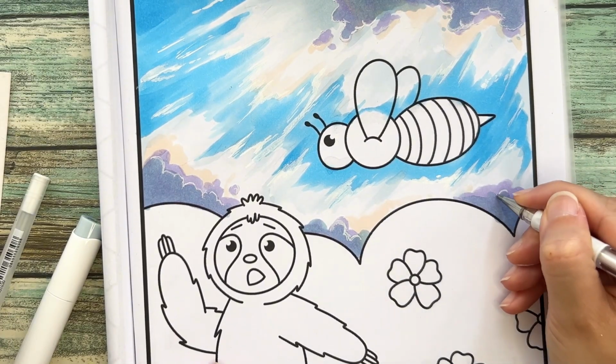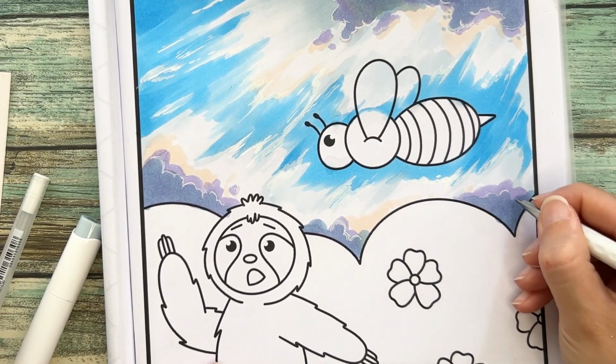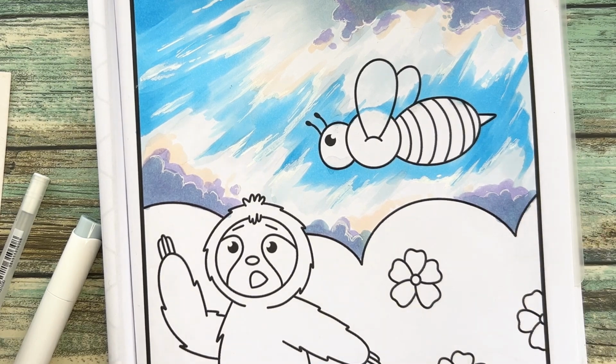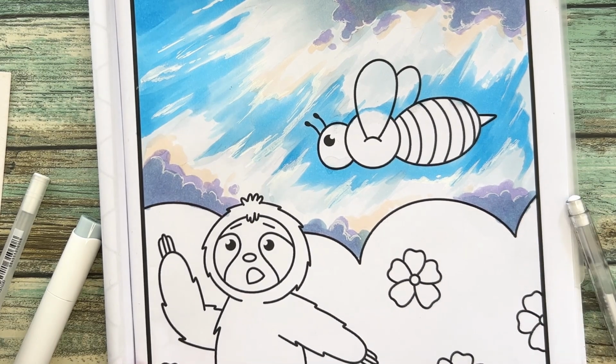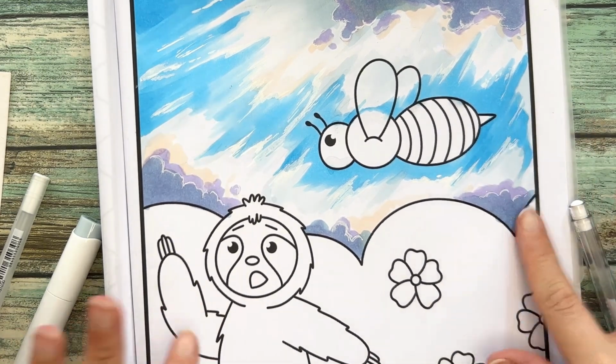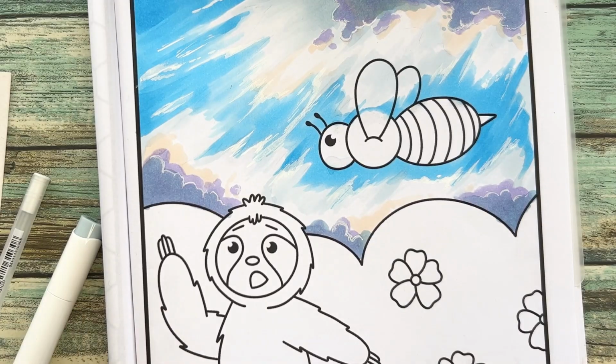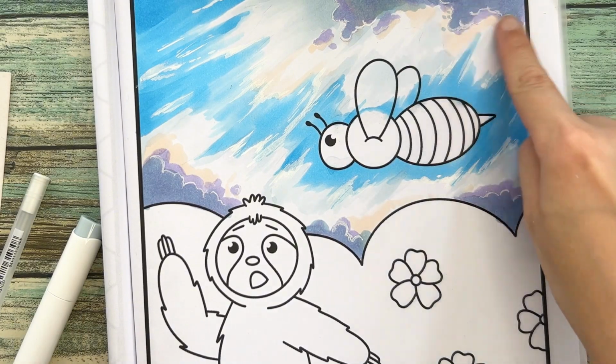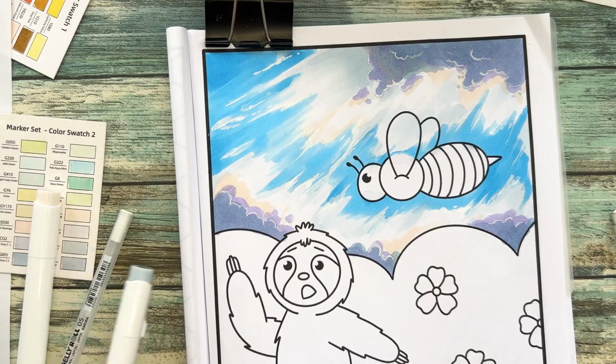Let's add the white here. And now, when seeing it on the big scale, I think that maybe my clouds are lacking some volume inside of them.